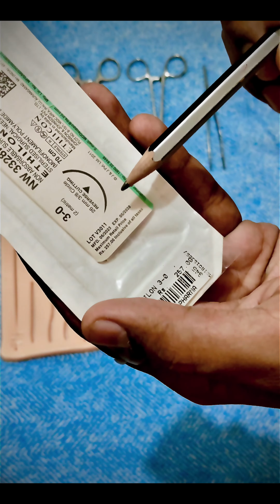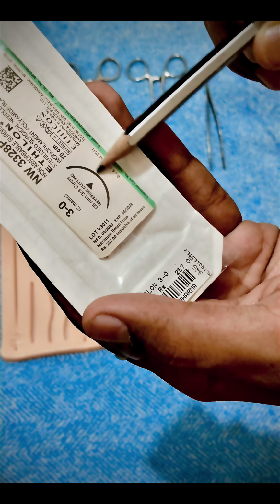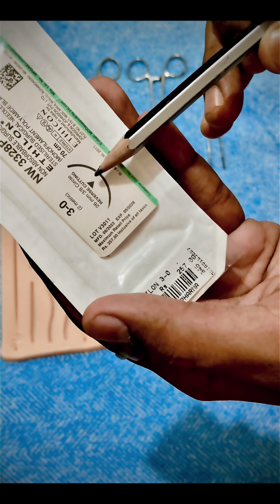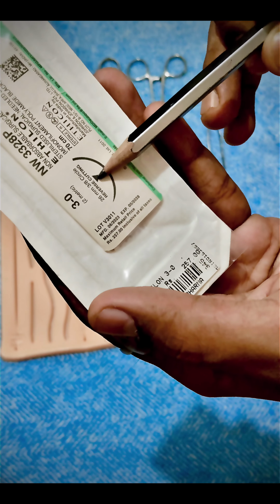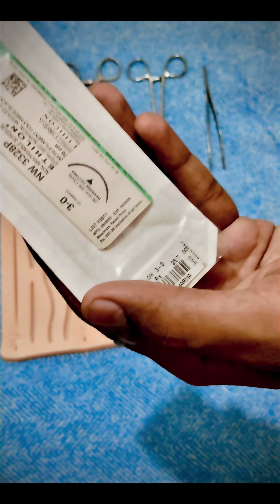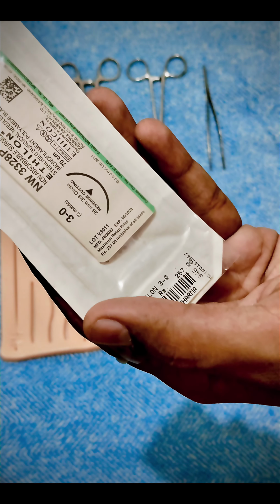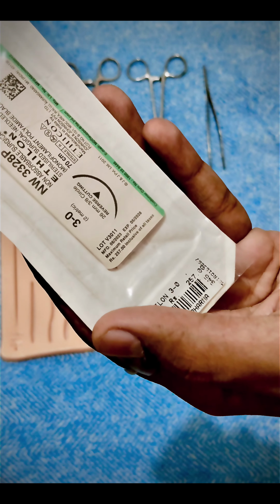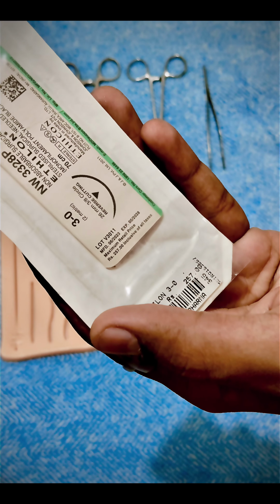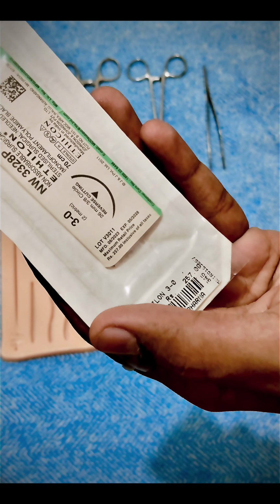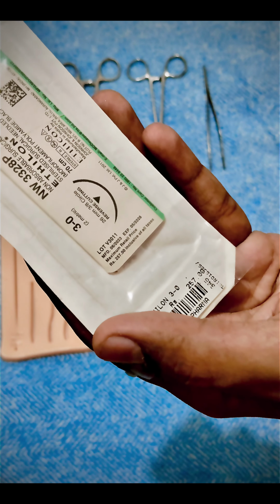Also the type of the needle is given. For example, here it is a reverse cutting type. You can see the cross section of this. The reverse cutting is basically used in skin suturing because skin is a tough structure. So it is for easily handling the needle for easy suturing.